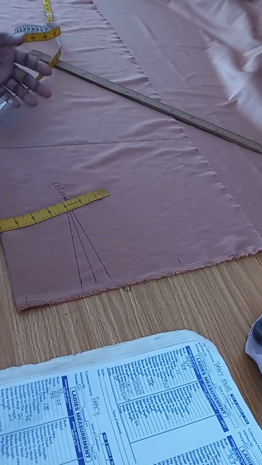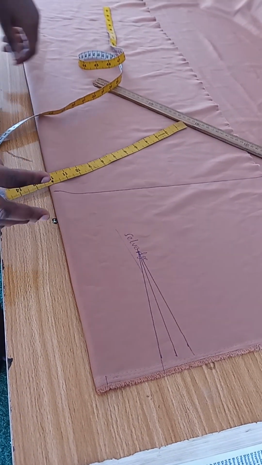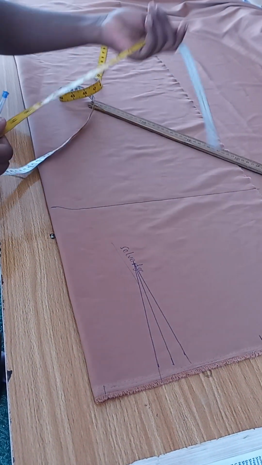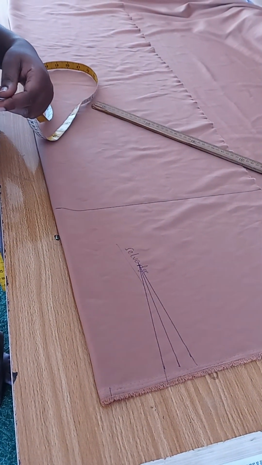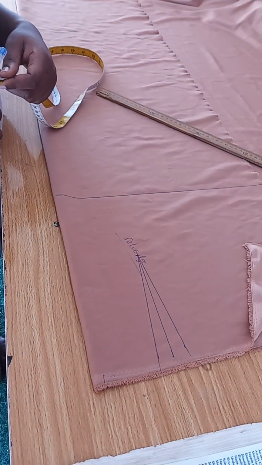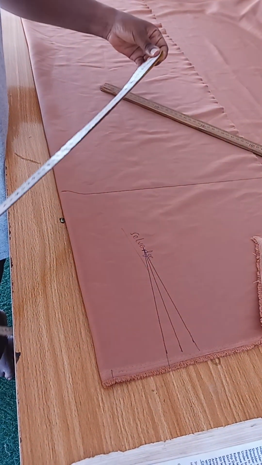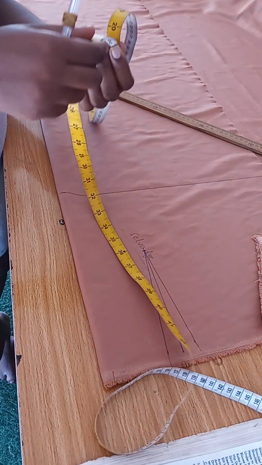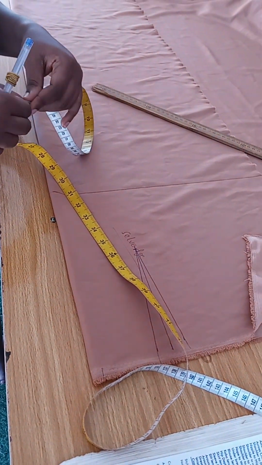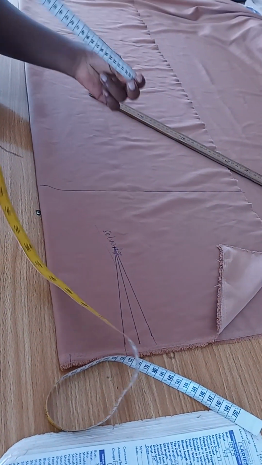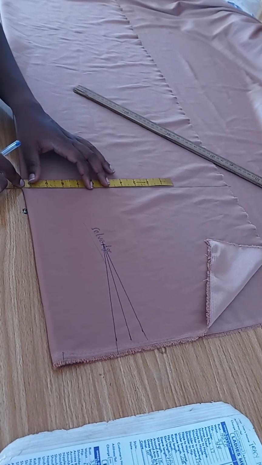Then I come to the hip. The hip is 42. I wanted to give her 43, but let me stick to the 42. So 42 divided by 4 is 21, which gives me 10.5.